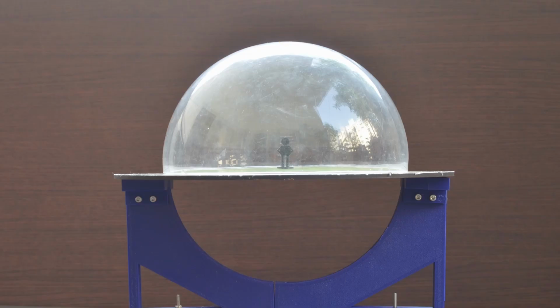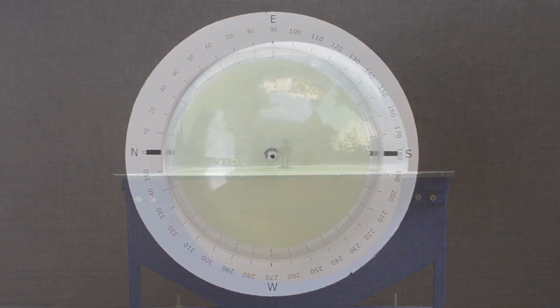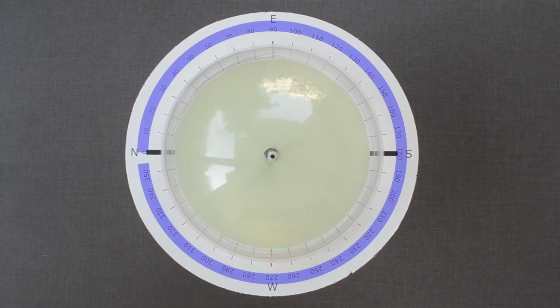The person sees only half of the sky at any one point in time. The other half is always below the horizon. The dial has markings which represent azimuth values, with 0 degree starting at the north direction.